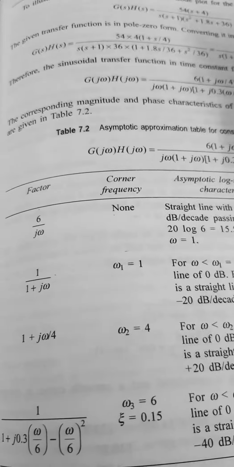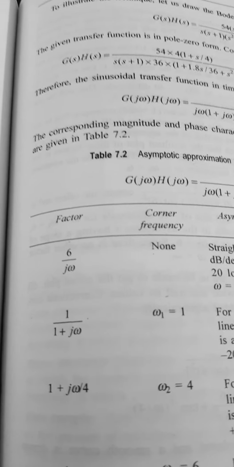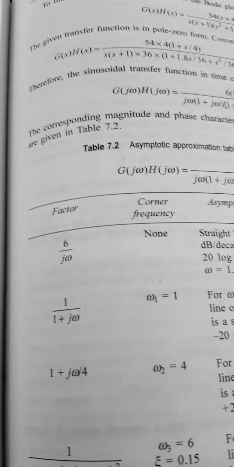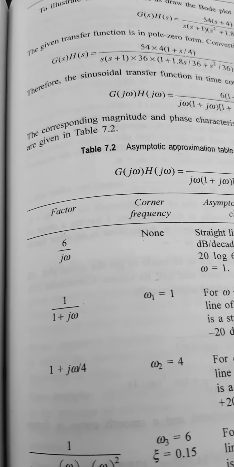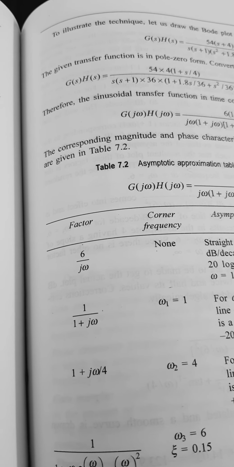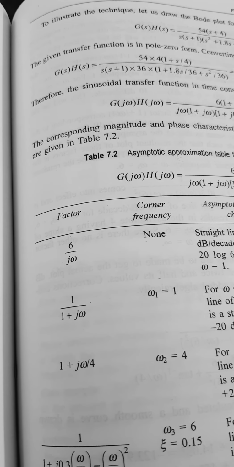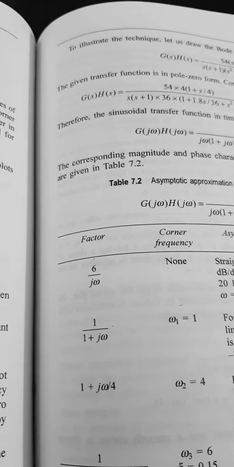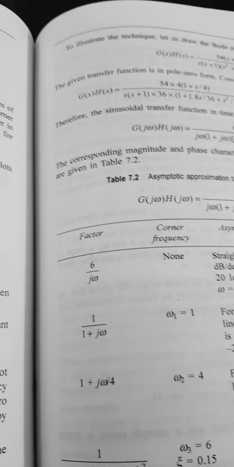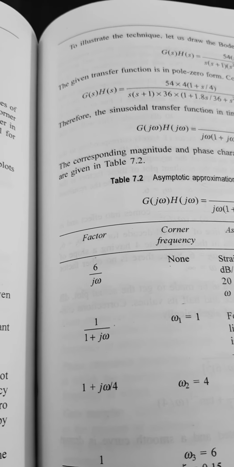Or more easily, I will explain how to find the corner frequency. Wait 1 minute. Directly, when you are observing it, you will get it from here also.